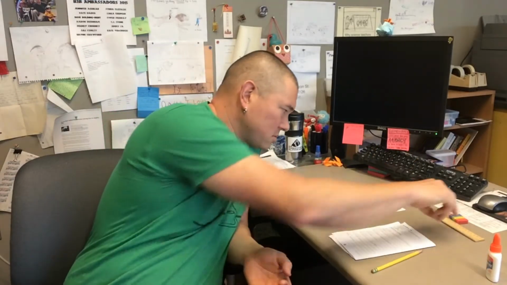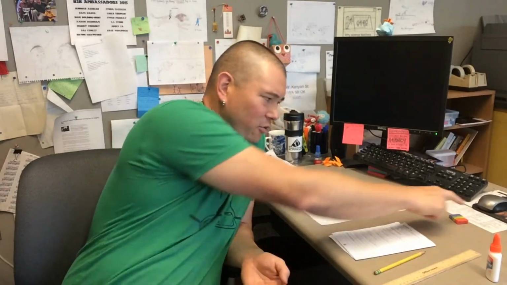Just need to make sure I've got all the pieces. I got my graph paper, data, pencil, ruler. I got an eraser just in case, and I'm ready to go. So let's do it.